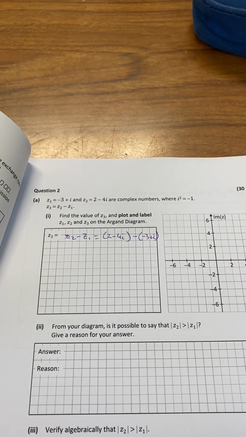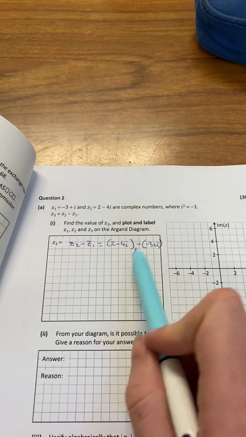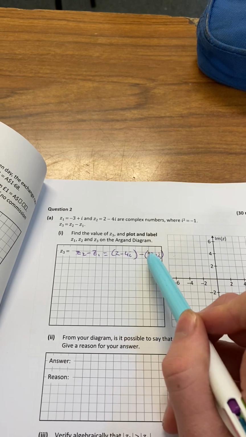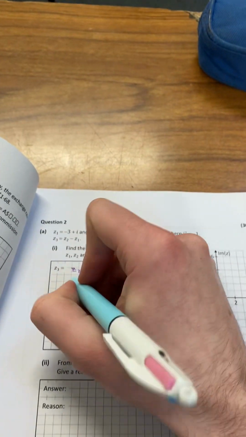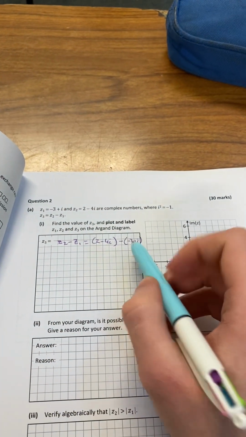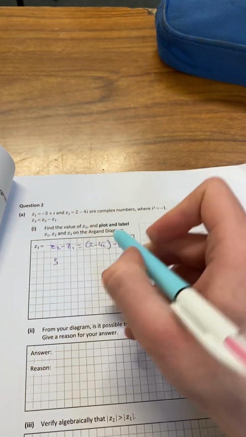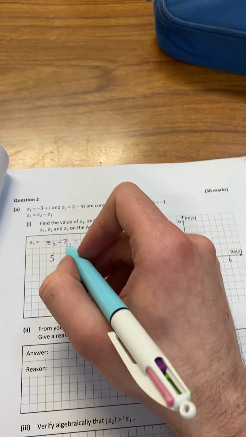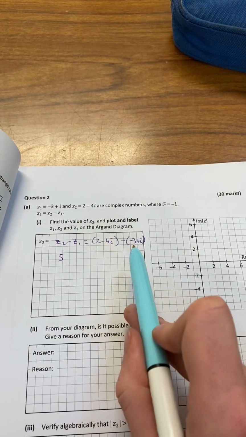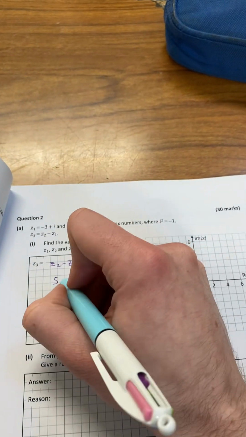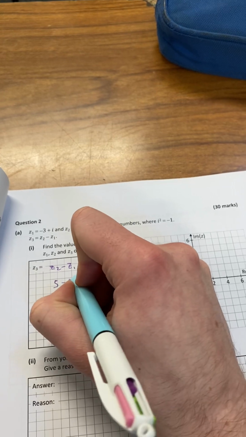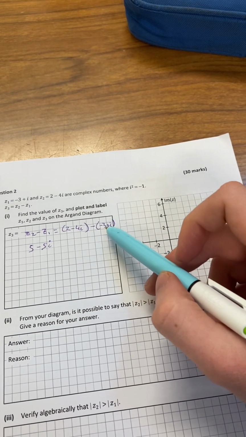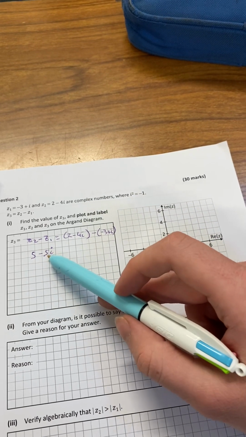When we add or subtract imaginary numbers, we do real with real, imaginary with imaginary. So we do 2 minus minus 3, which gives me 5. Then we have minus 4i minus 1i, which gives me minus 5i. So 2 minus 4i minus minus 3 plus i gives me 5 minus 5i.